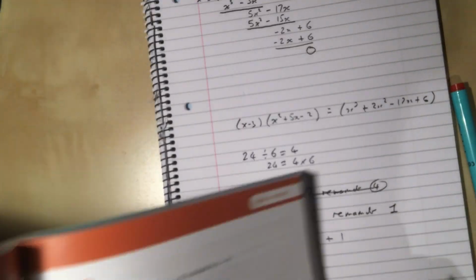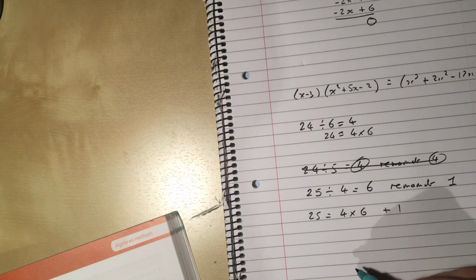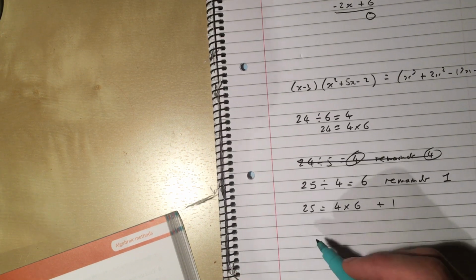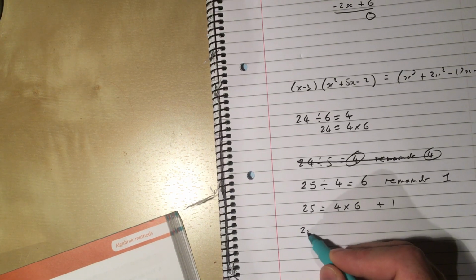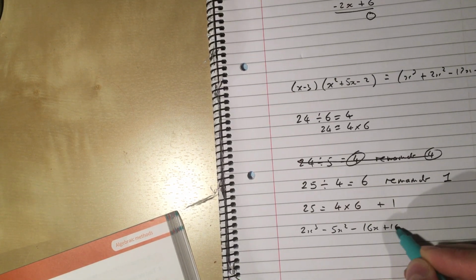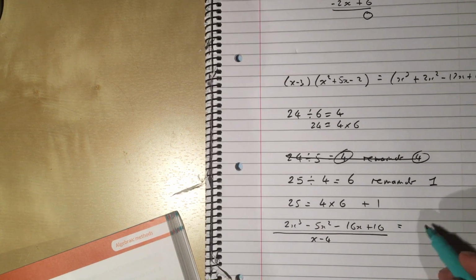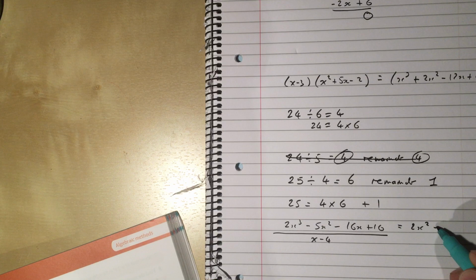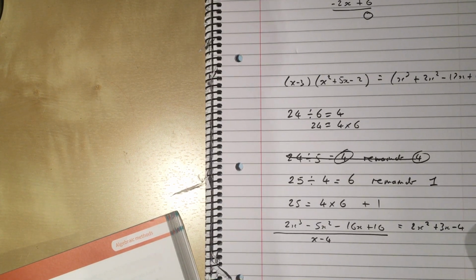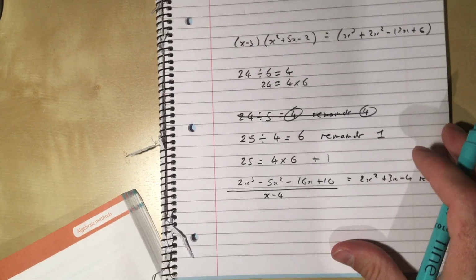Okay. So if you have a polynomial, we should be able to write that in the same way. So if I take the ones in example 4, so you might need to get your example 4. I can't get them both on the screen, I don't think. So page 141 if you're following it through. Example 4, they start with 2x cubed minus 5x squared minus 16x plus 10. We divide that by x minus 4, and we get the answer of 2x squared plus 3x minus 4, remainder minus 6. Okay? So one way is to just write it like that.